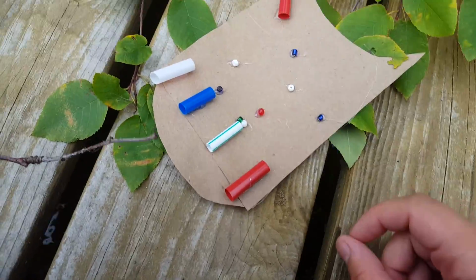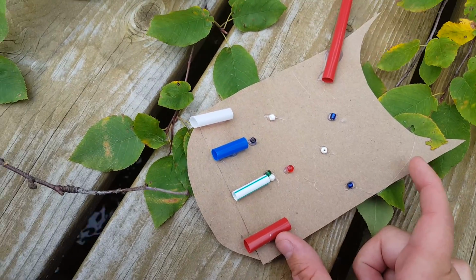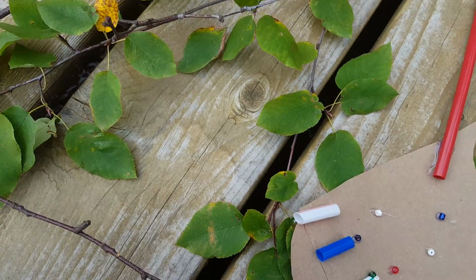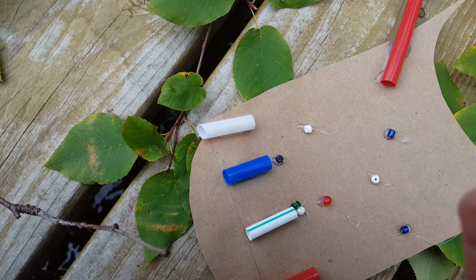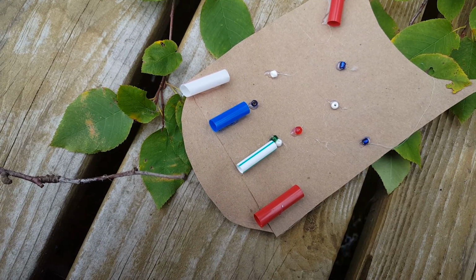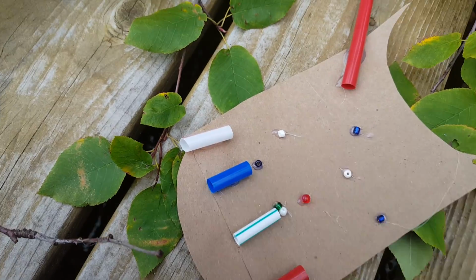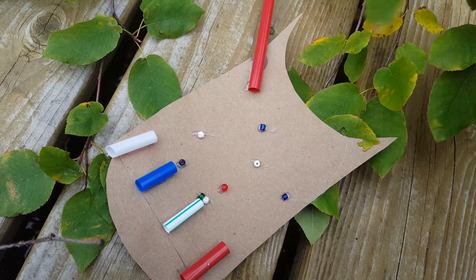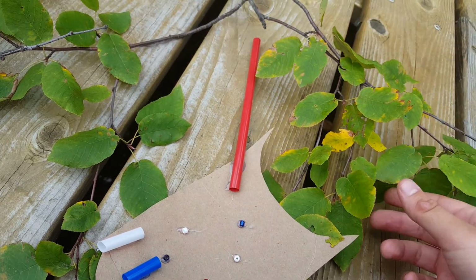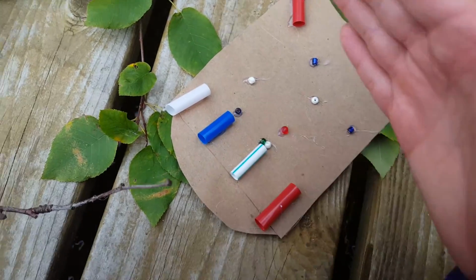So here we have the synaptic gap between the two cells, and this is really, really teeny tiny in real life. And this is the area between the cells where the axon here, which stores the neurotransmitters, the green leaves, releases the neurotransmitters into this gap.